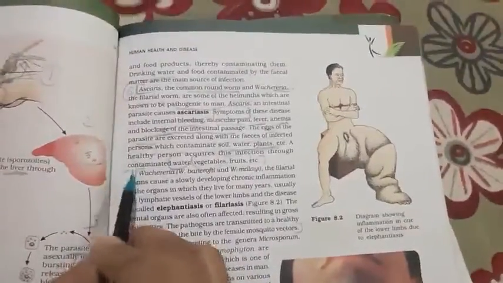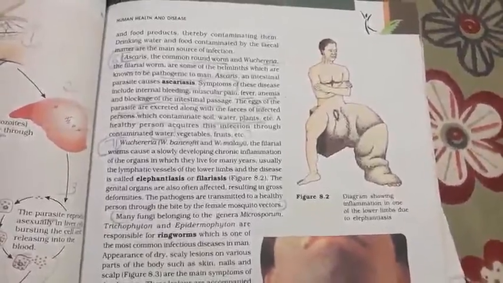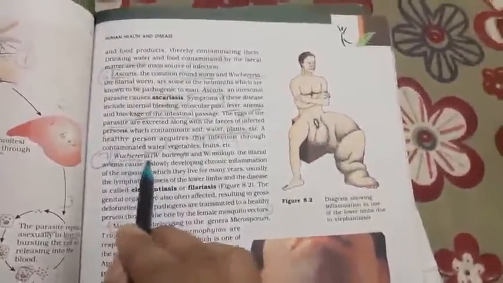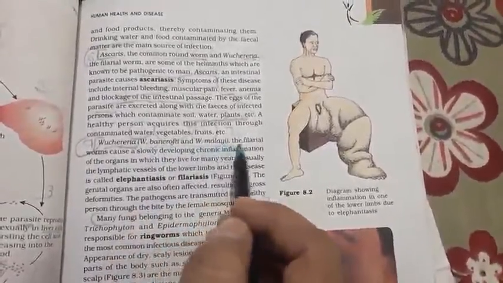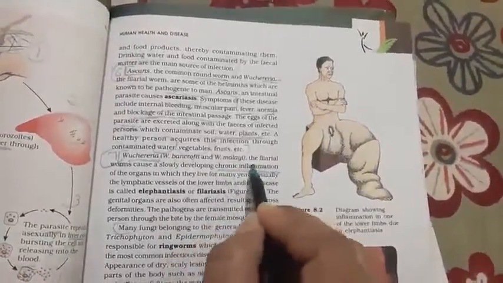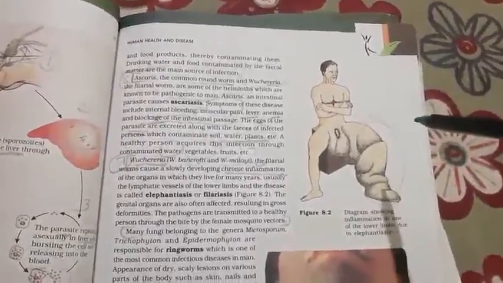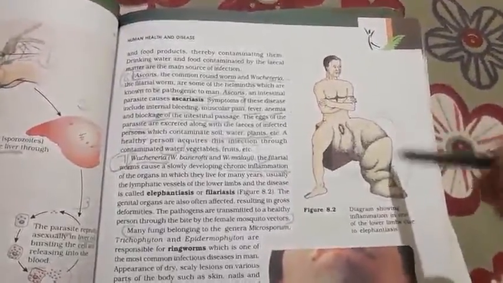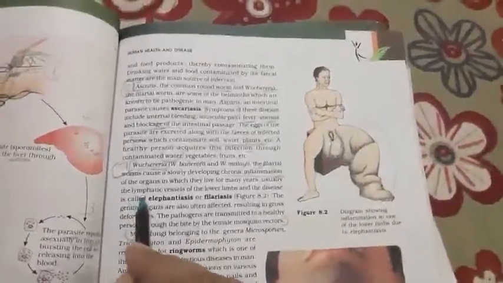Seventh disease, elephantiasis or filariasis. This disease is caused by Wuchereria bancrofti or Wuchereria malayi. These filarial worms cause slowly developing chronic inflammation of the organs in which they live for many years, usually the lymphatic vessels.